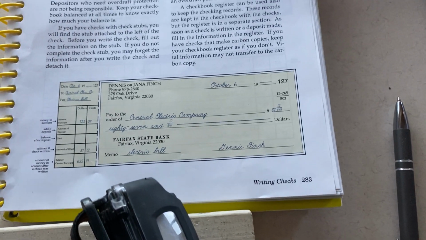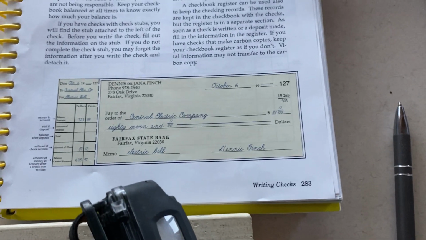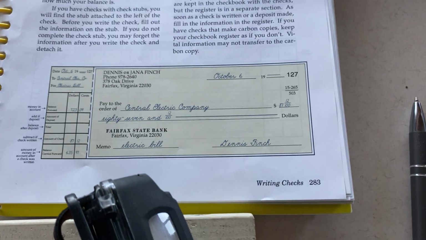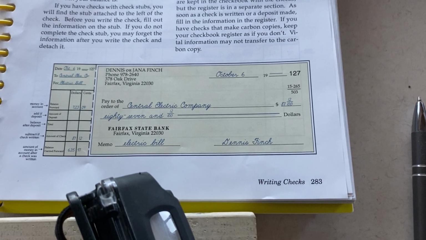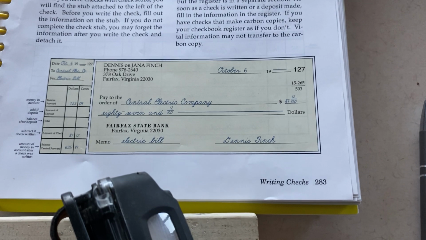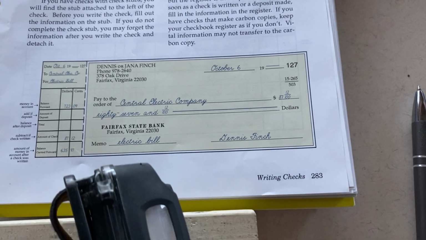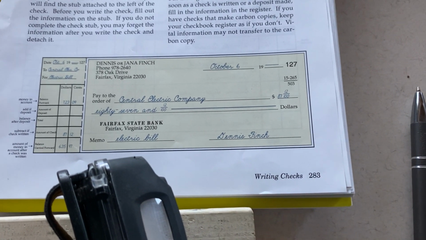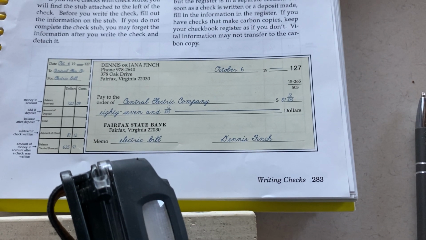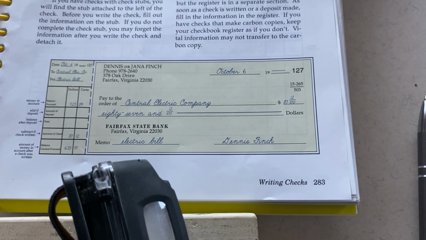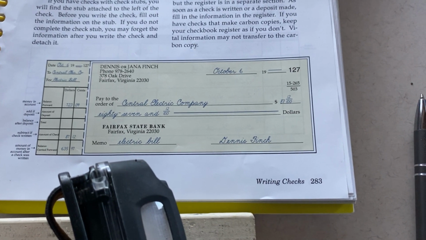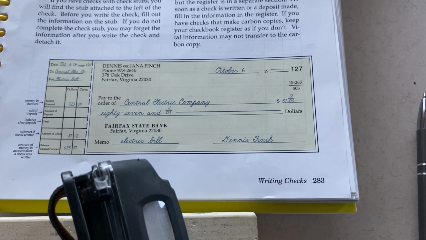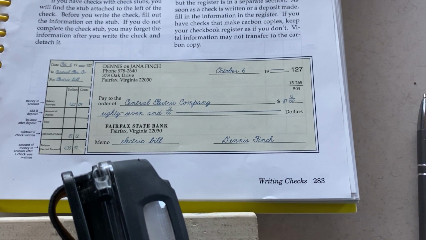So now let's talk about writing a check. I'm going to whiz through this pretty quickly. So writing a check, see if I can, there you go. Hope you can see that good. There we go. Writing a check. Checks are good to have because you have the check stubs or your check register, and you can keep that up to date. You should keep it up to date daily if you can.